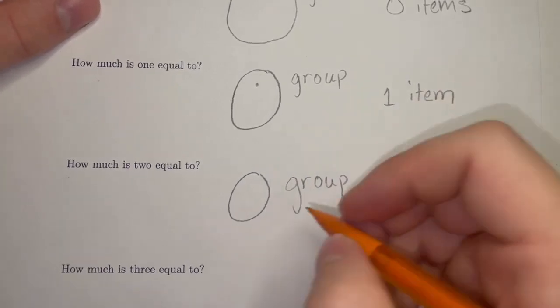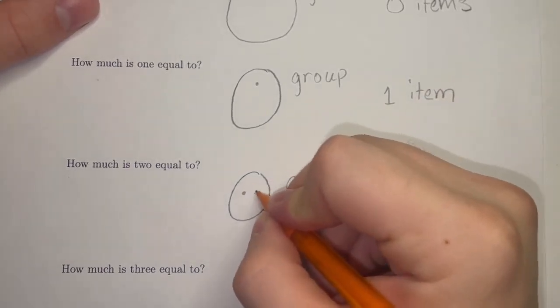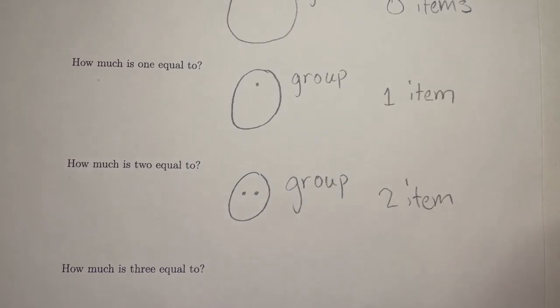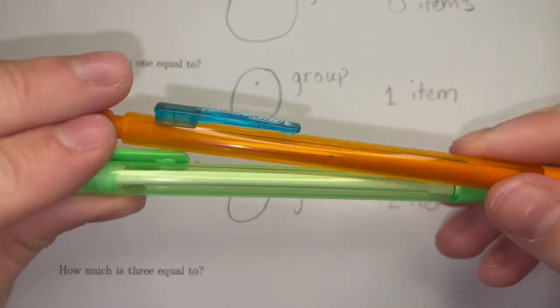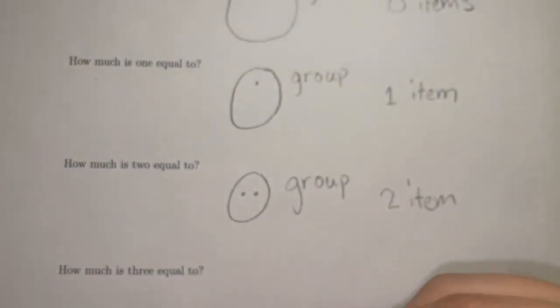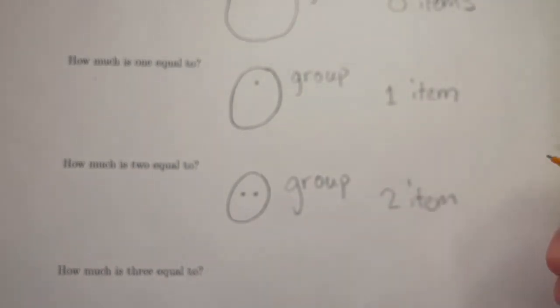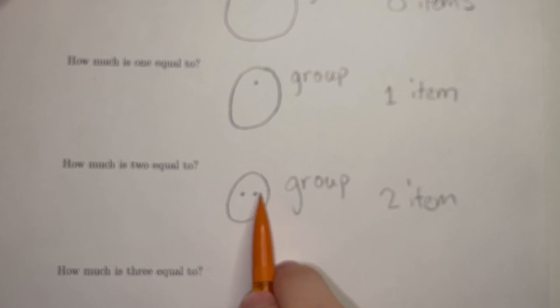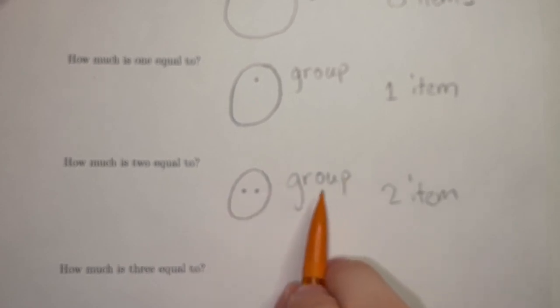So for example, you have a pair of shoes. You have a pair of pencils, a pair of friends, etc. And so it means that we have 2 items in this group.